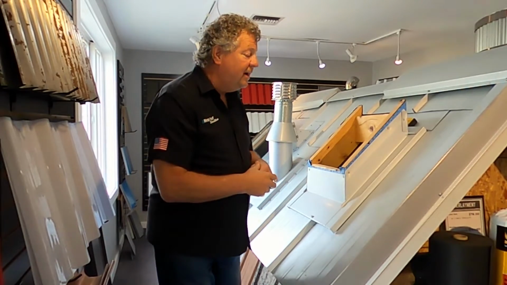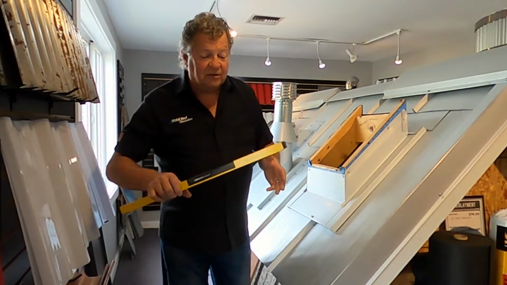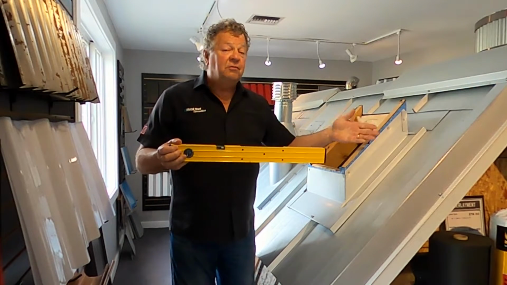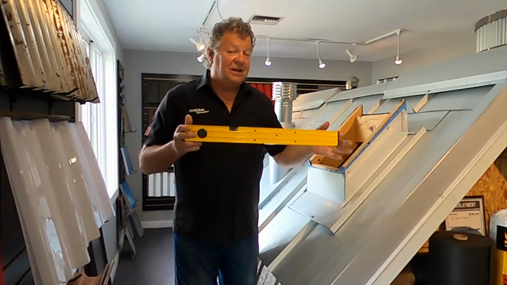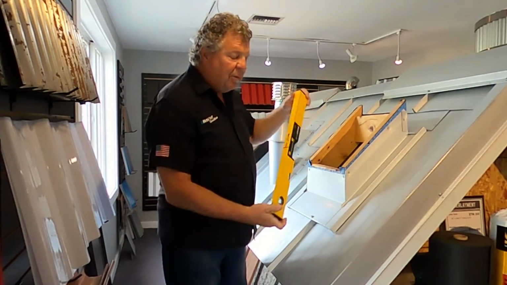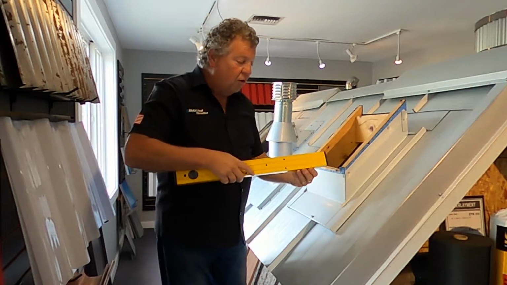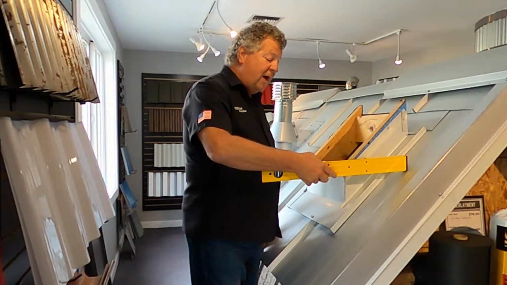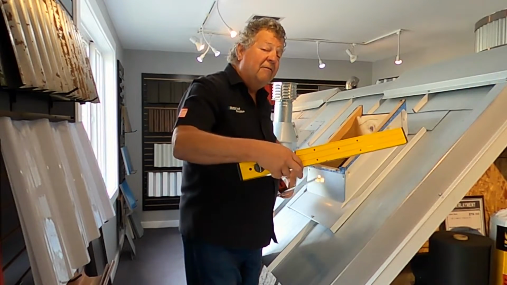Here's how you might calculate it if you have just common tools. I took this level. Sometimes levels are exactly 2 feet, 3 feet, 4 feet, or whatever. This one was a little less than 2, so I couldn't use it as its own measurement. So I made a little mark on the bottom where the 12-inch mark is. So from this point over to the roof, I'm going to put this on the roof and I'm going to make the level go level.